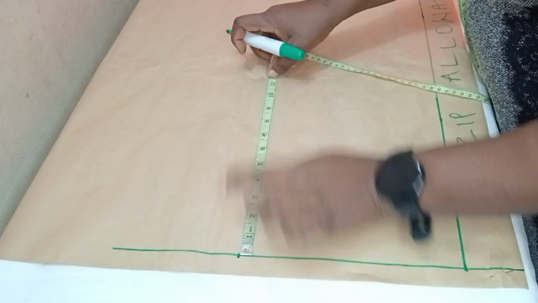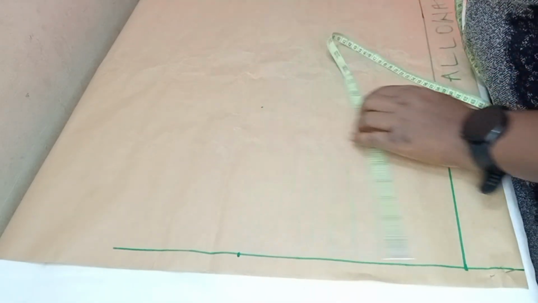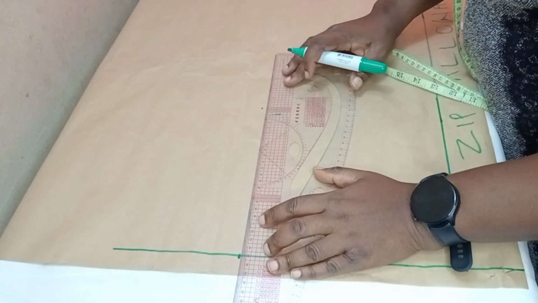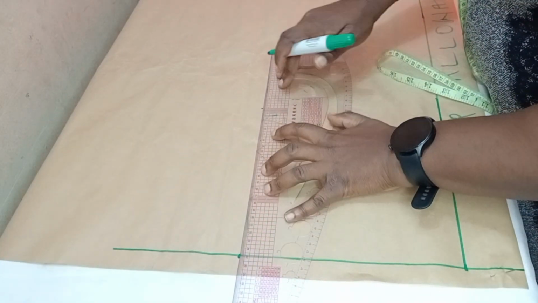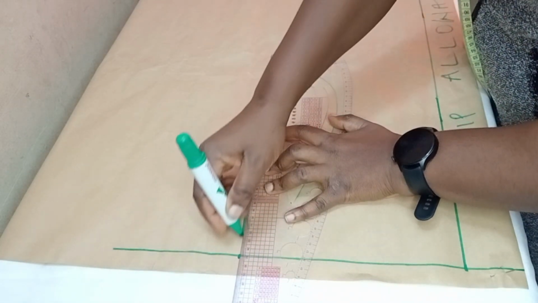And then I'll mark out my armhole. You remember how I said we will get our armhole? Exactly. Go ahead and do yours like that. So I mark out my armhole.